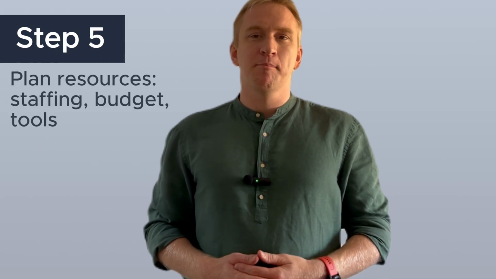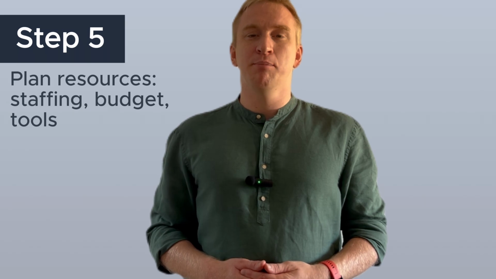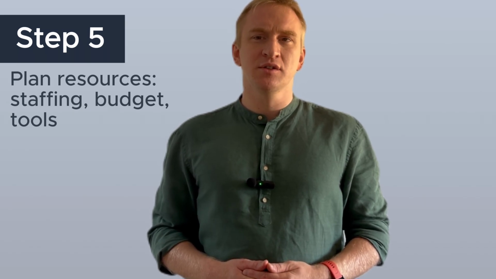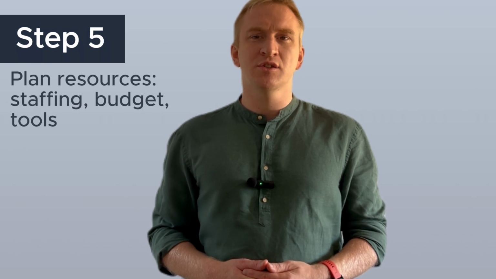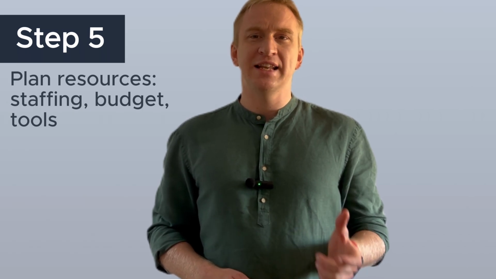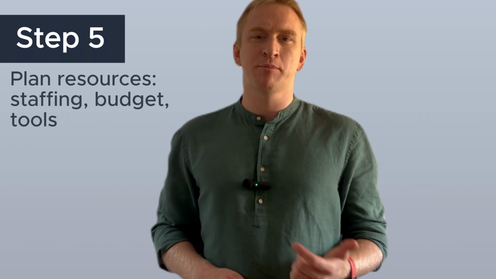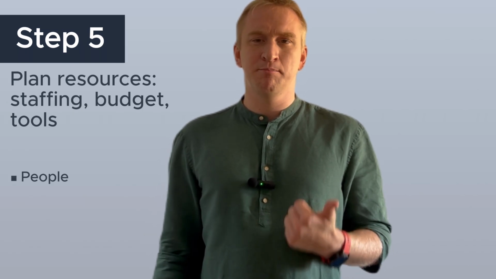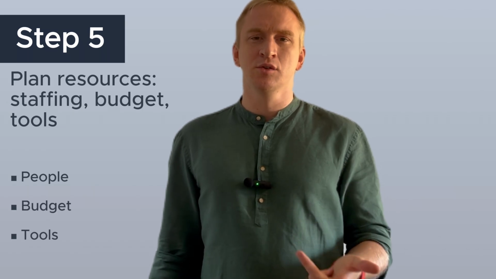Step 5. Plan resources, staffing, budget, and tools. The next step is to plan resource utilization to make sure we are to have everything required at our disposal to deliver a project successfully. We have 3 key resources. It's people, budget, and tools.